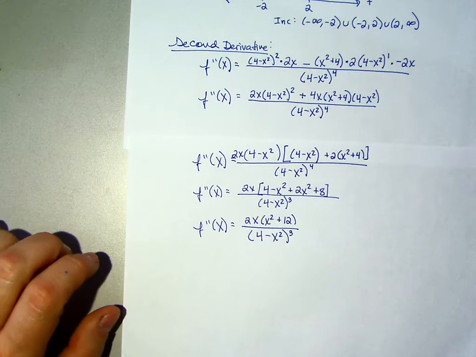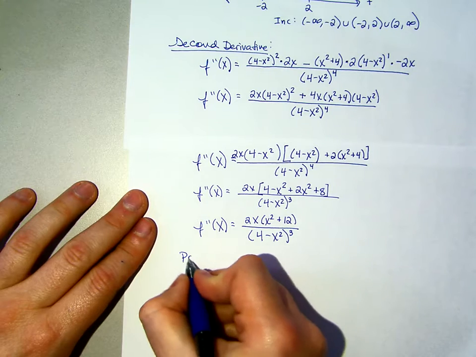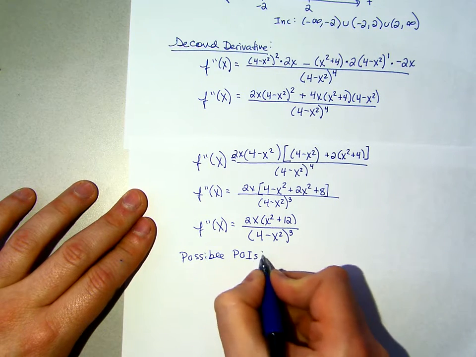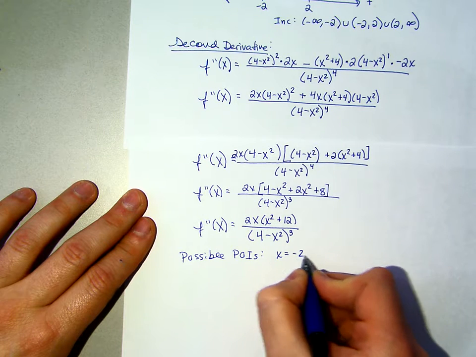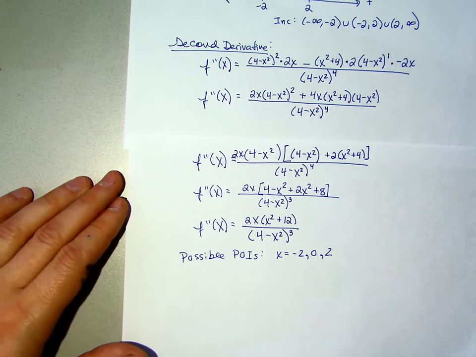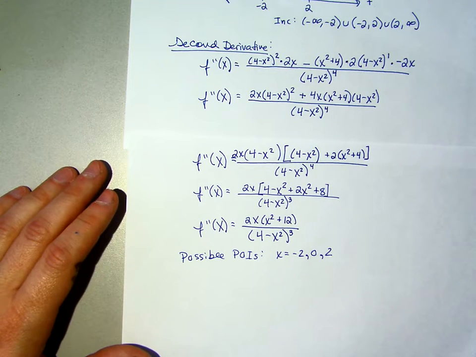Well, not really mess anymore. Possible points of inflection where? Yep, you realize why nothing's going to come from the x squared plus 12?